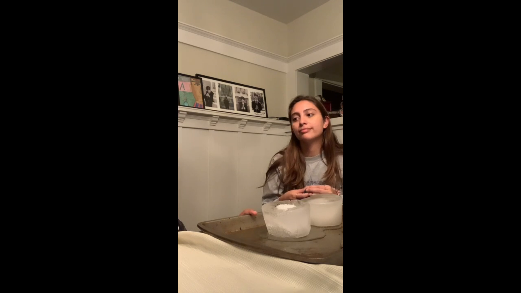So would you say one ice block melts faster than the other? Which one do you think? This one melted faster than the other. And can you tell me why you think that one did? Because of the salt, and it made it melt faster. Yeah, exactly. So that's the correct answer, and the reason why the salt did that is because it lowers the freezing point of the ice. And so that's why it's melting a lot faster. Does that make sense? Yes.